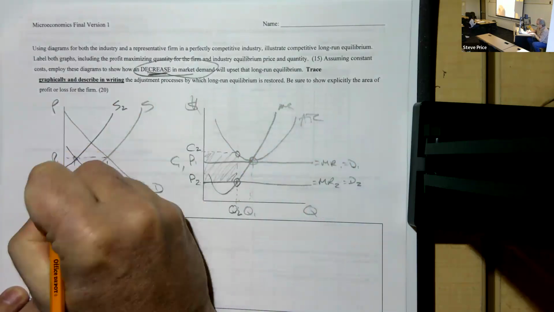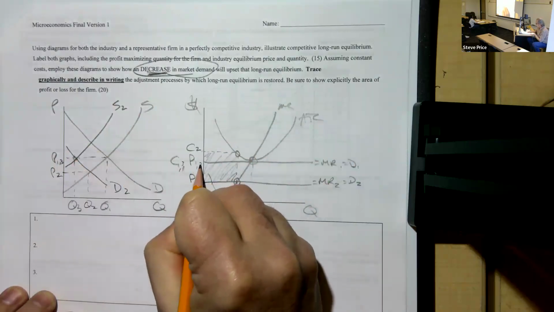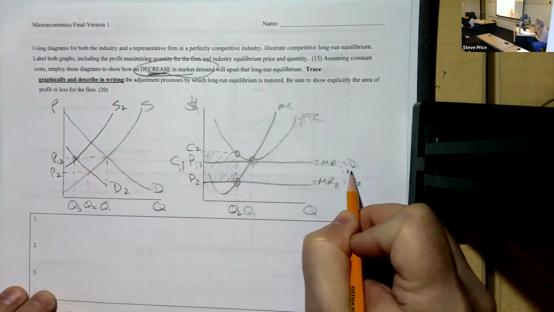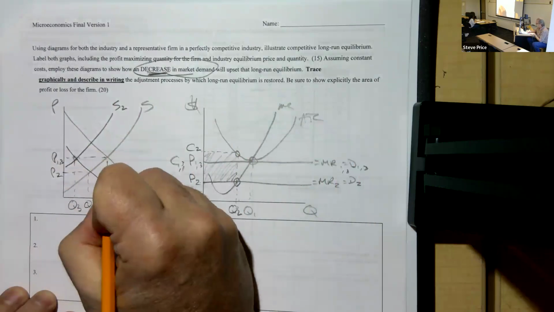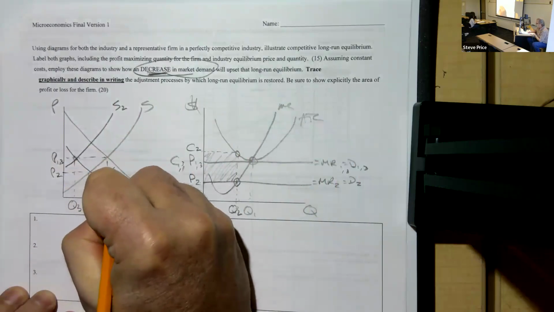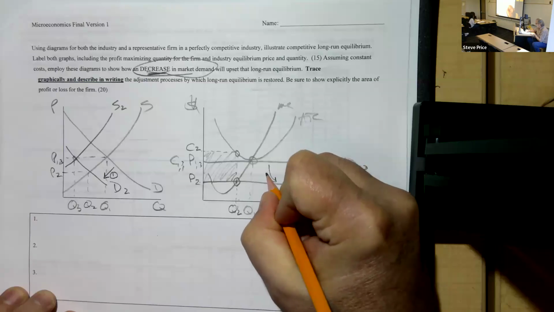That would be our Q3, and then everywhere there was a 1, we do a comma 3 to show we've moved back to that level. Again, this shift in here relates to this shift down there.